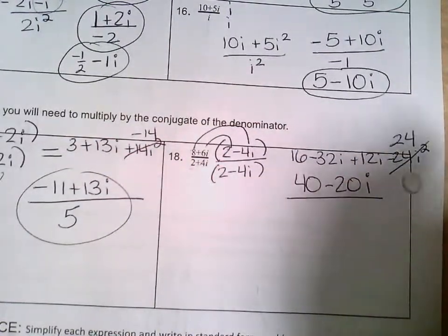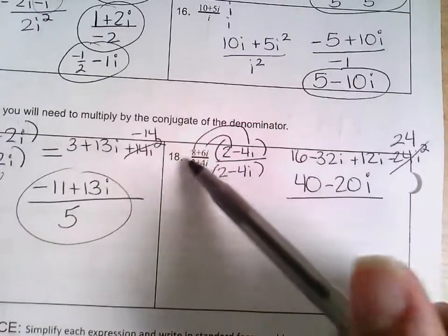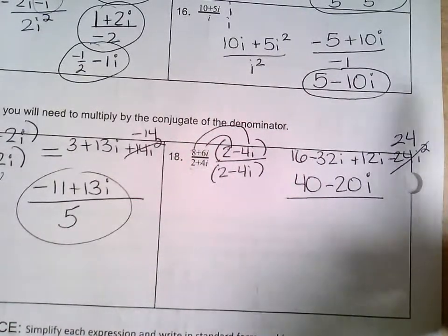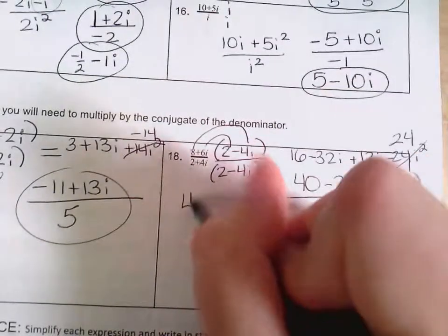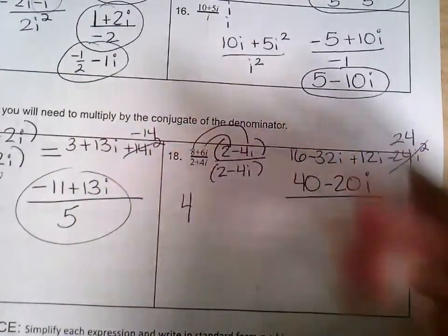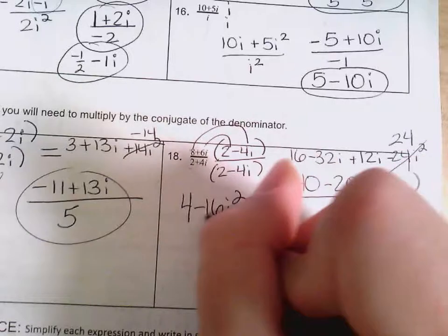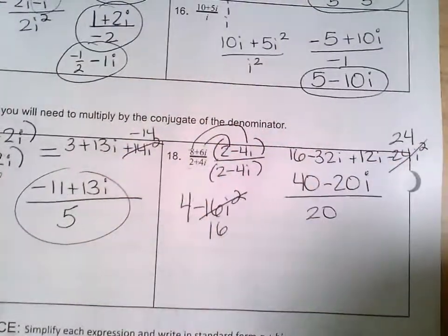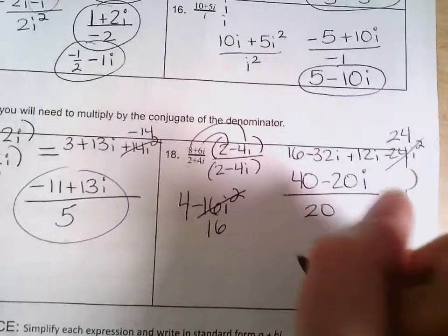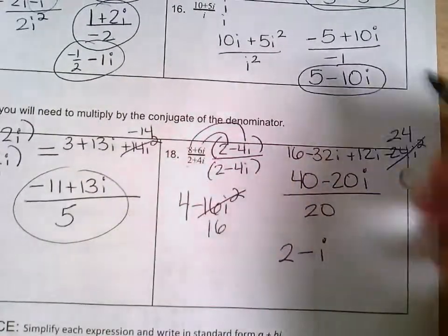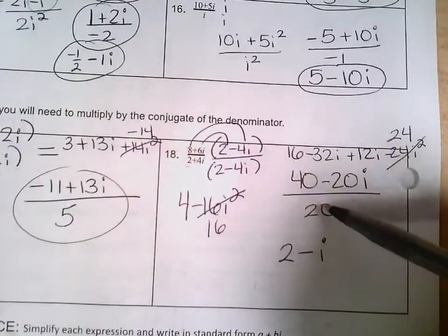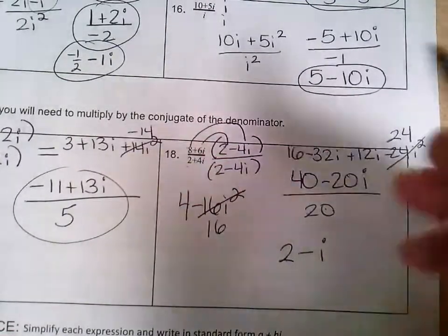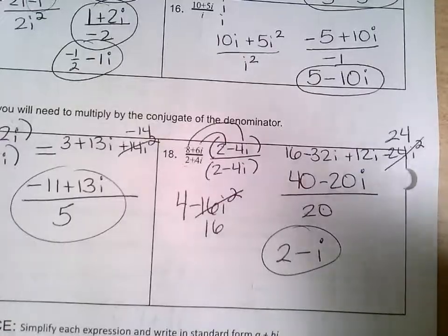In the denominator, I only have to do the first terms and the last terms because outer plus inner always add up to 0. 2 times 2 is 4. 4i times negative 4i is negative 16i squared, which is positive 16. So I'm really dividing by 20. You could reduce this and just say it's 2 minus i, because 40 divided by 20 is 2, and negative 20 divided by 20 is 1. So it simplifies to 2 minus i.